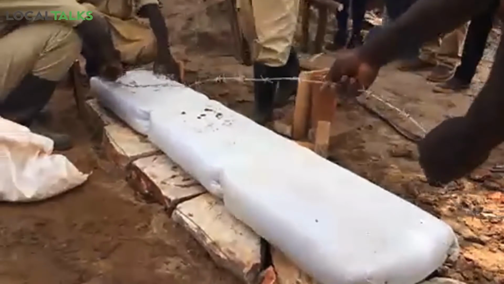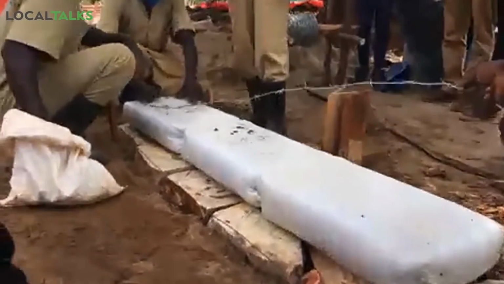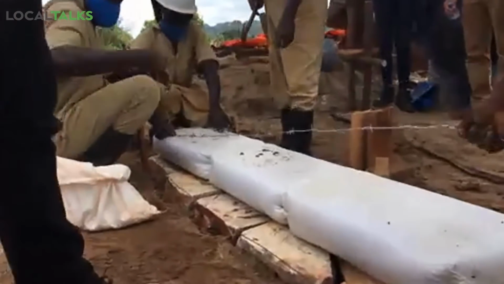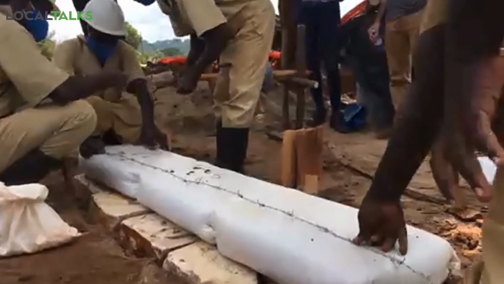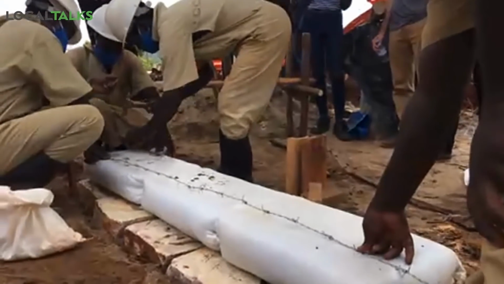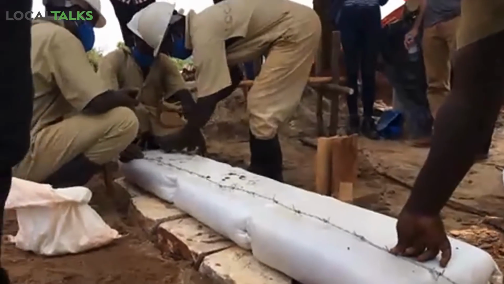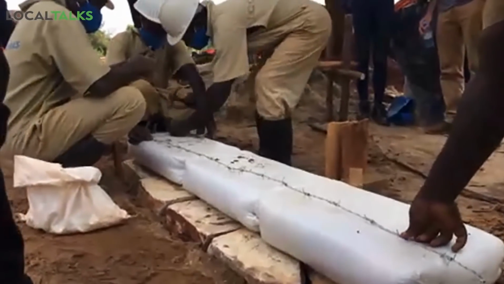Obviously without any gloves, as you would expect. It's not like we don't have gloves on site. Very nice leather gloves.